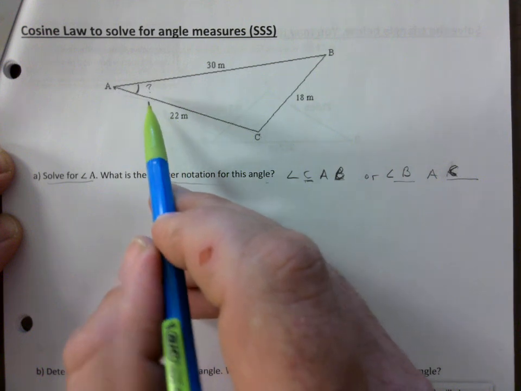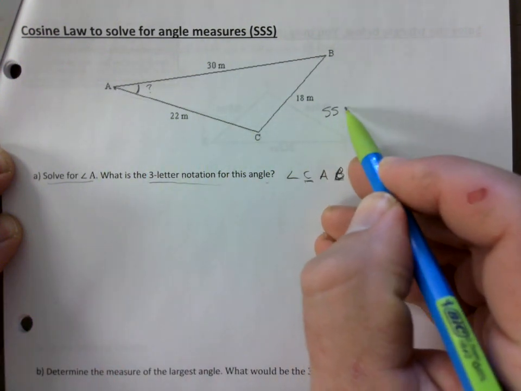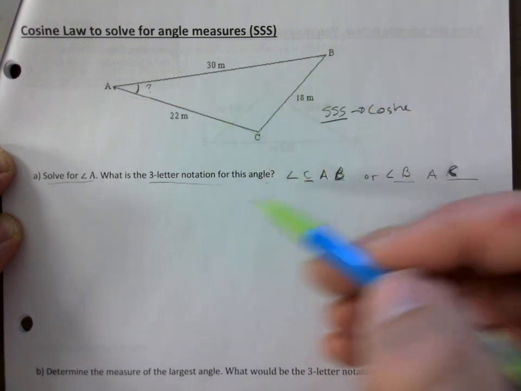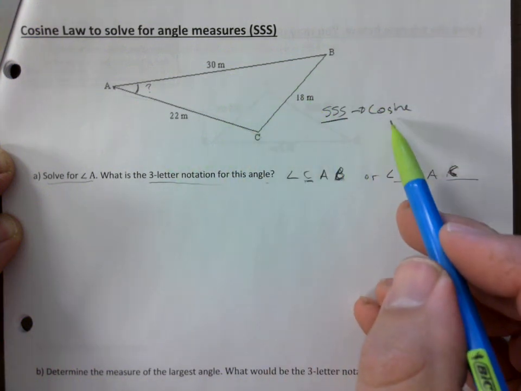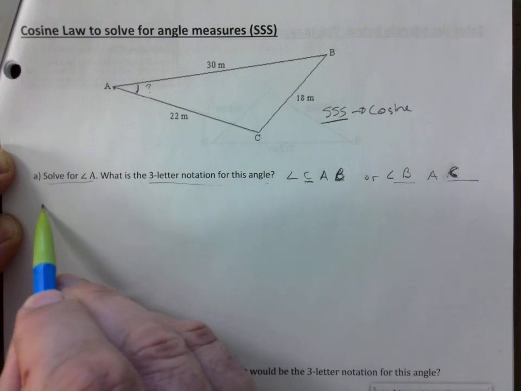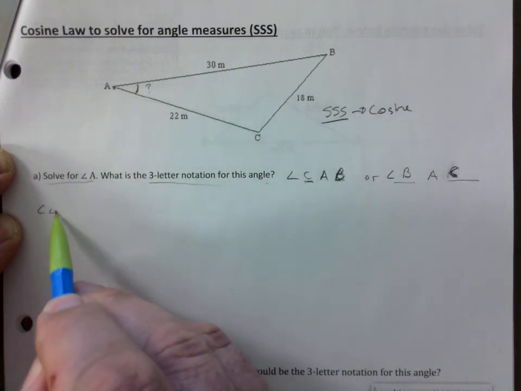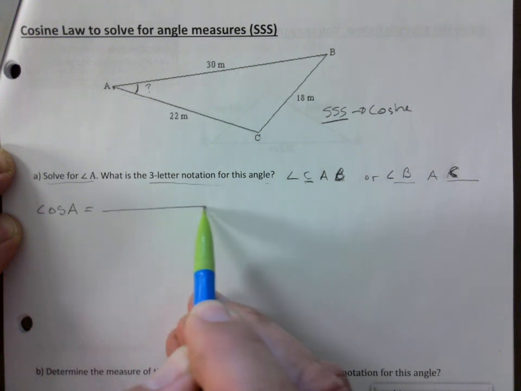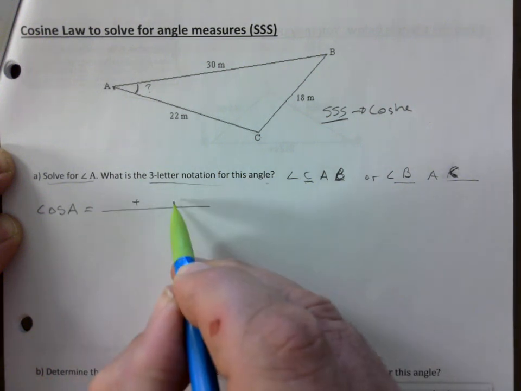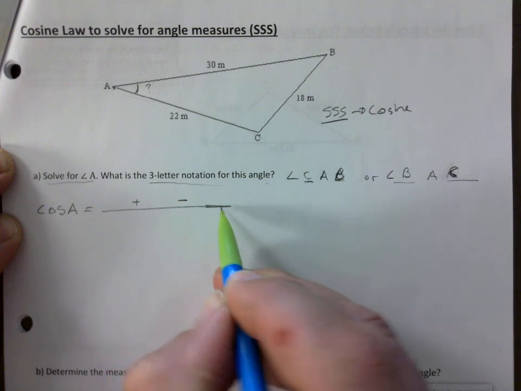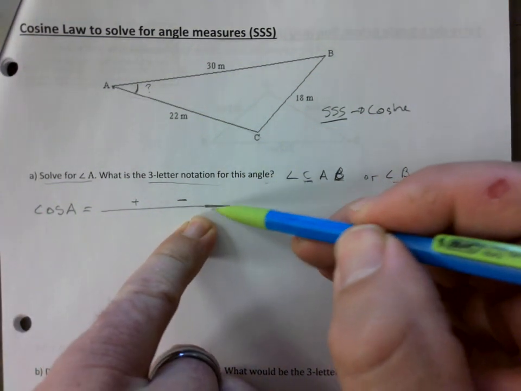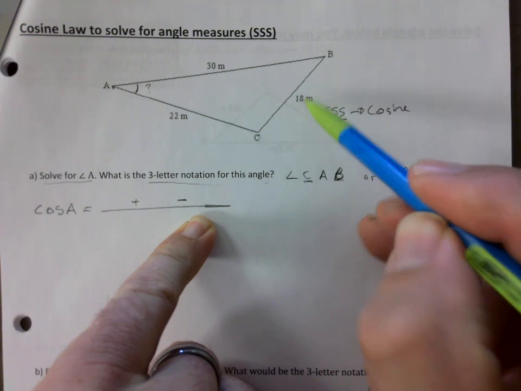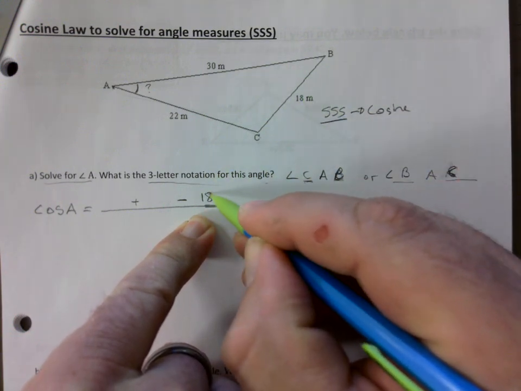Question. You know it's side, side, side. You know it's going to be cosine law, guaranteed. You don't have a pair, you don't have a single angle, so you must use cosine law. You're going to go to your study sheet and you're going to be like, okay, this angle is what I want. That means that I'm going to go line, plus, and minus. Which side is going to go over here? The one that's opposite to it, so 18. So this would be 18 squared.